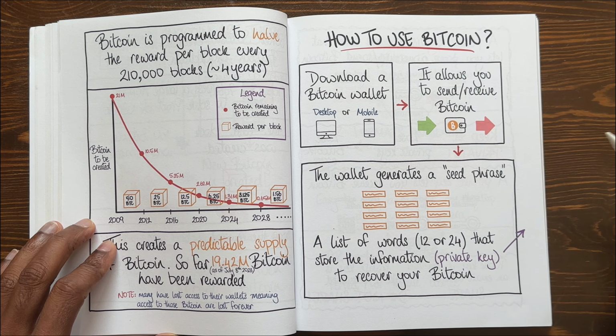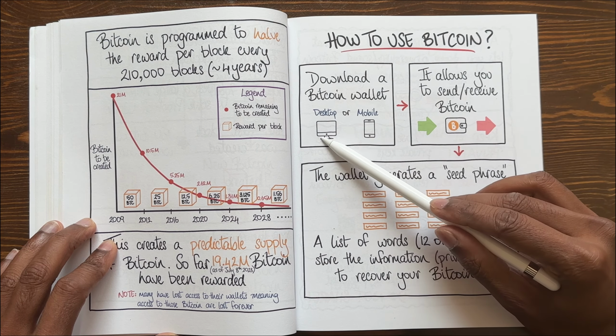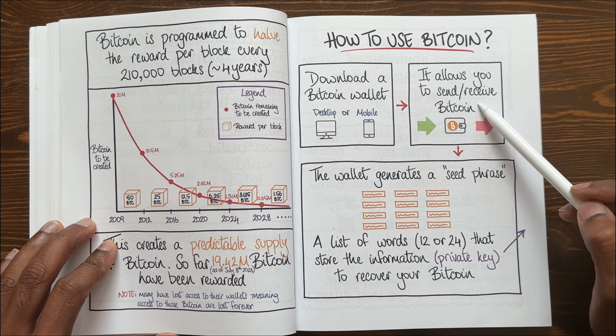So how does one use Bitcoin? It's really simple. You download a Bitcoin wallet, whether on your computer or your cell phone. This app allows you to send and receive Bitcoin.